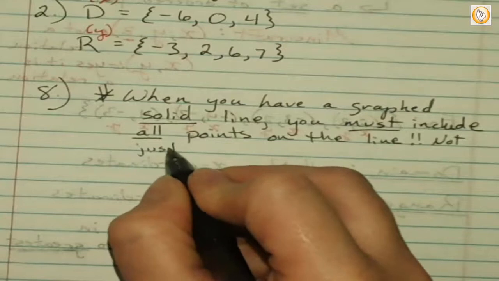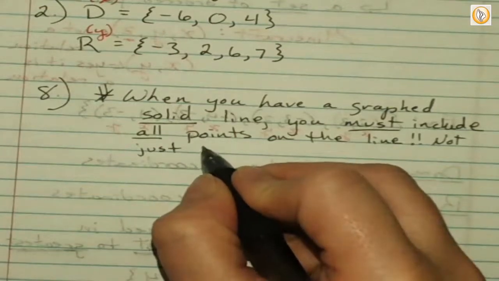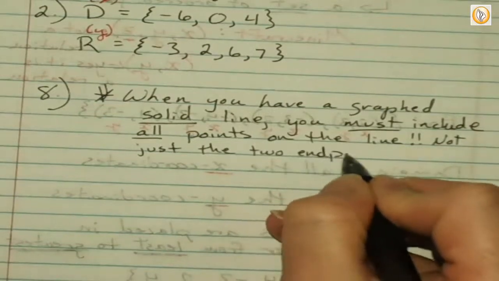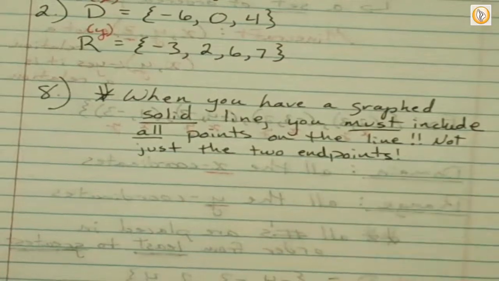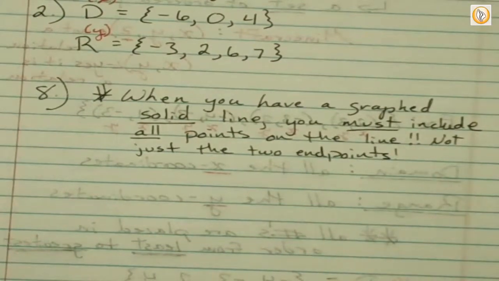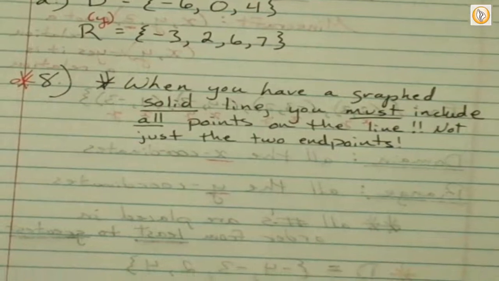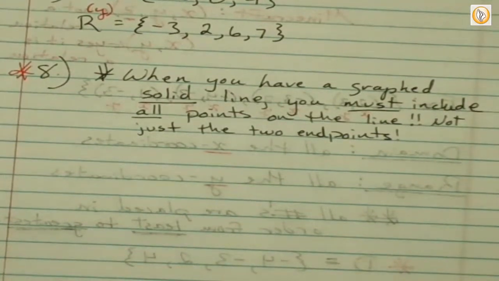Not just the 2 endpoints. So that's a segment, right? Segment is just a line. Just like this line. You have it down? Does everyone have it down?